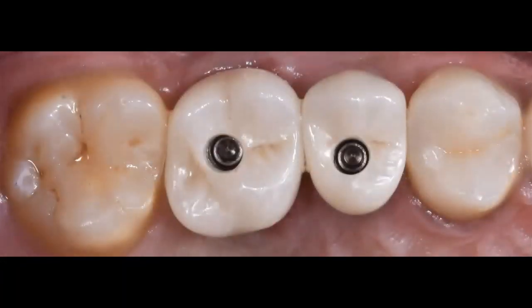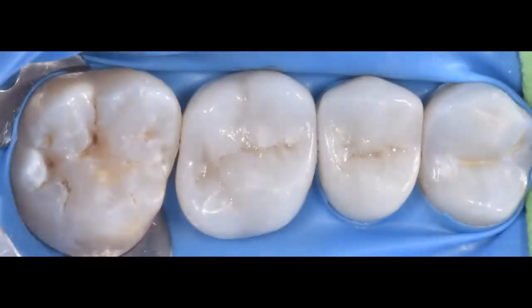They are the crowns, fully seated, torqued, sealed, the access, and I was done with the case.